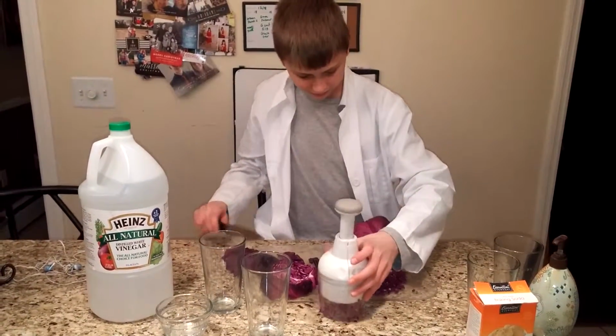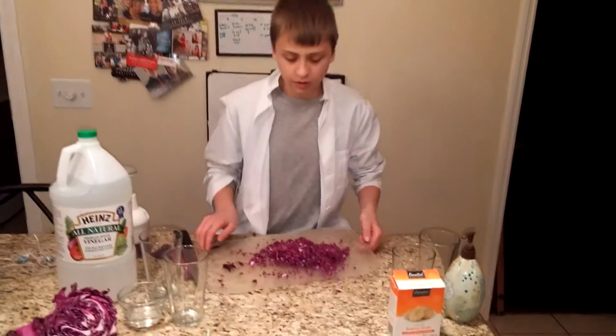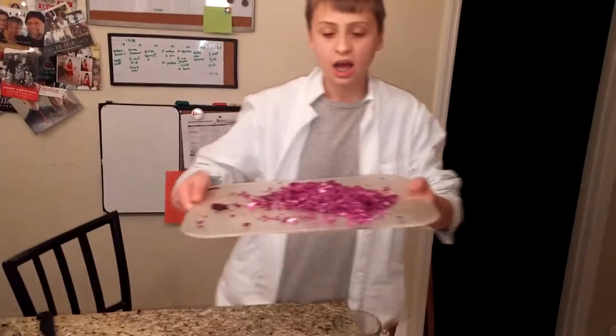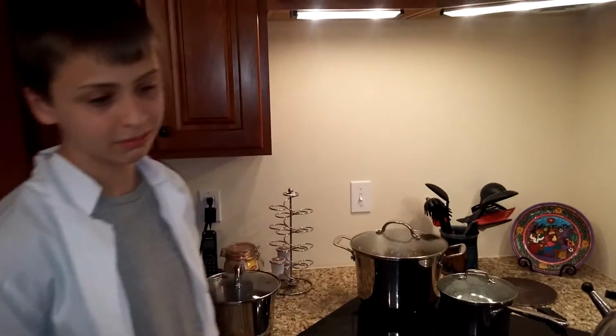Okay, so over here, I chopped up the red cabbage, and now I am going to boil this in this pot, and then we'll see you a little while later.